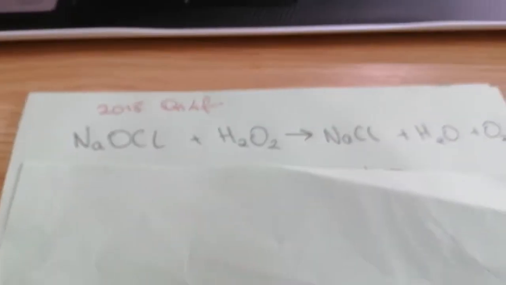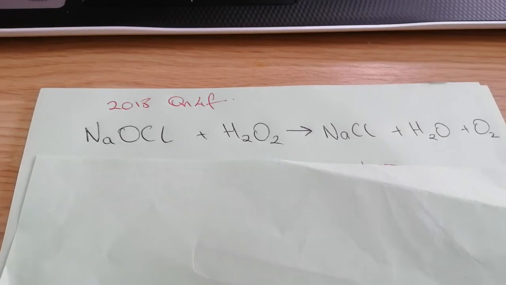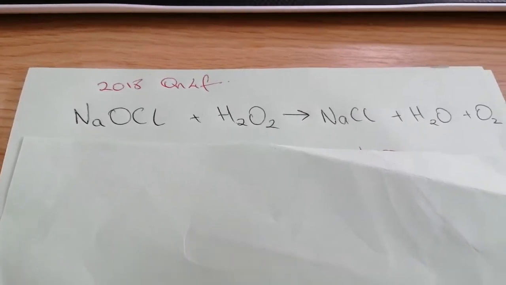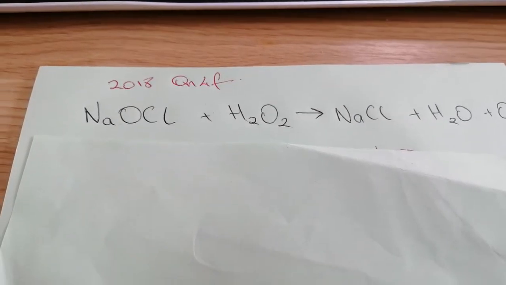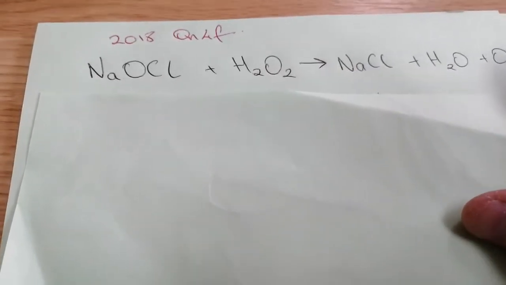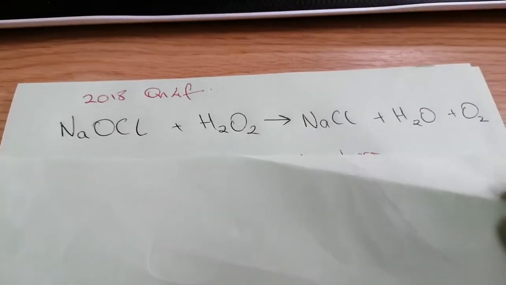Okay, first thing you have to do, guys, is assign oxidation numbers to everything. This is the easiest way of doing this. You can just try and assign the oxidation numbers to the chlorine, but we won't worry about that. We'll just do the whole shebang while we're here.